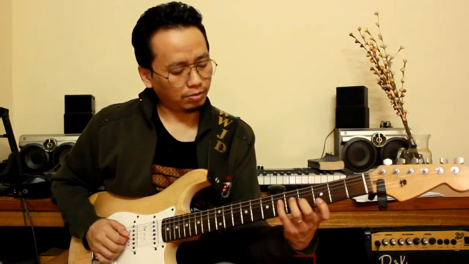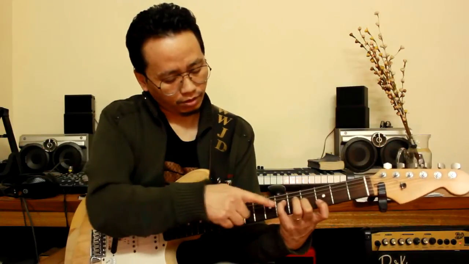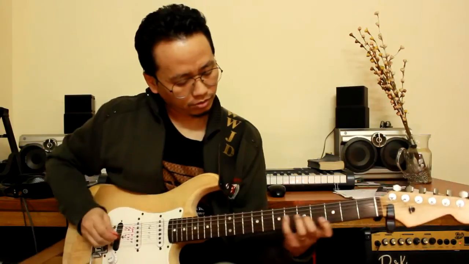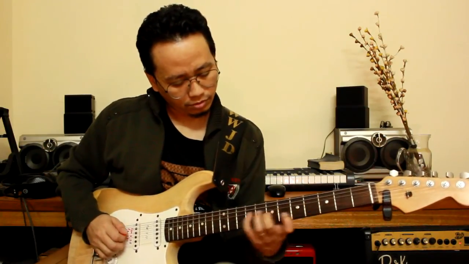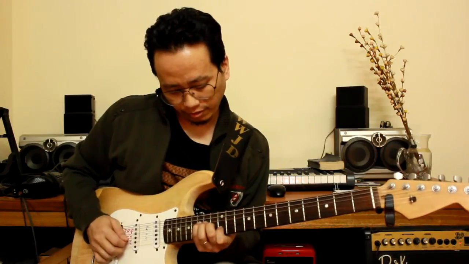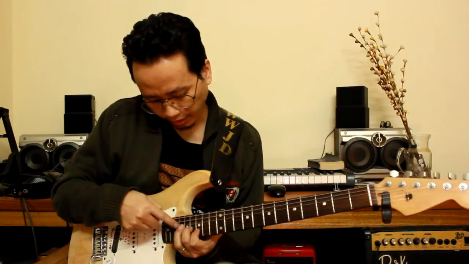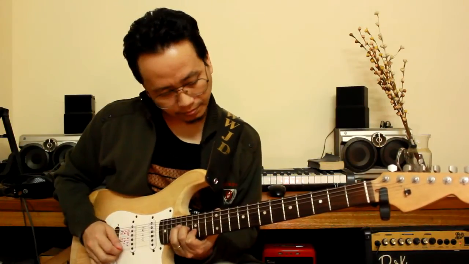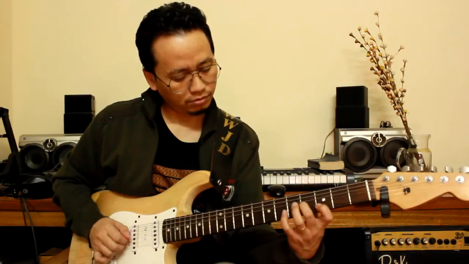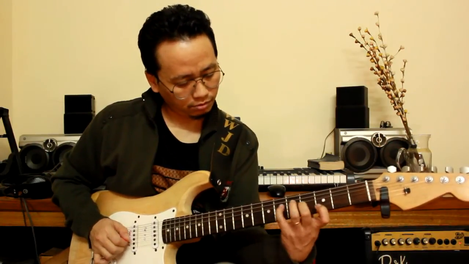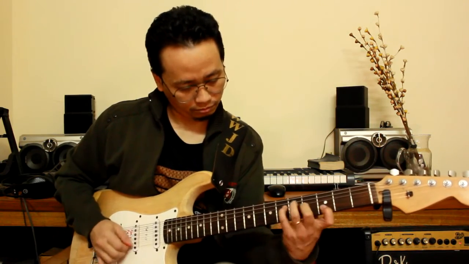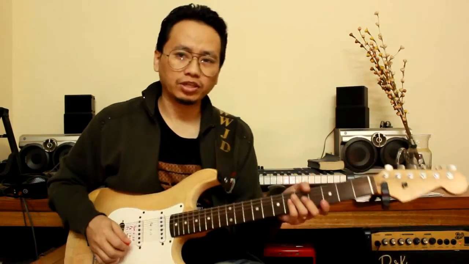So now I'm in the 6th fret, 9th fret, 12th fret, then the 15th fret, and the 18th fret. So you can apply this. So this is one shape.